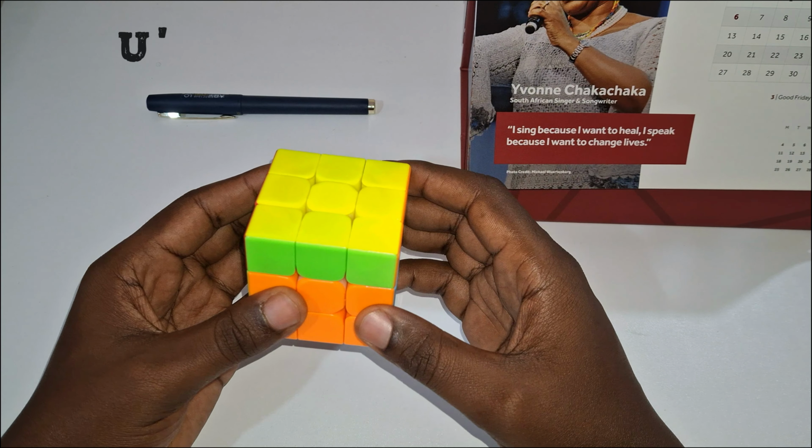When you see L, it is turning this face that direction. L prime, that direction. B, you just turn the back face that direction, that is B, and this is B prime.